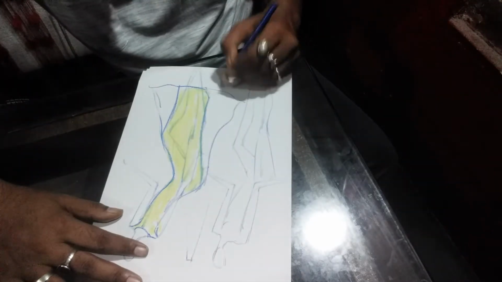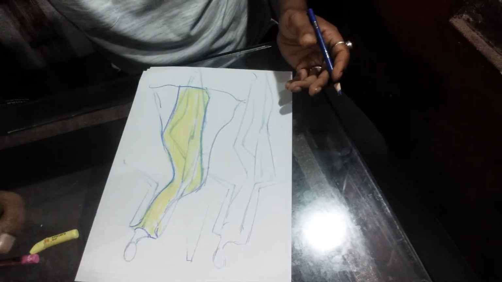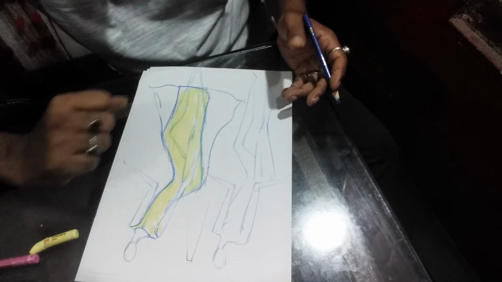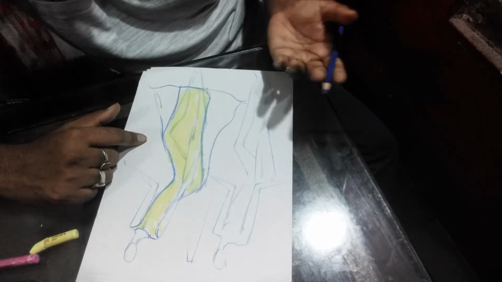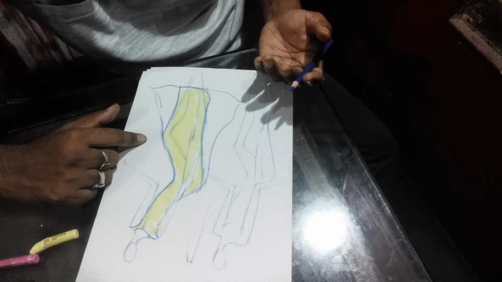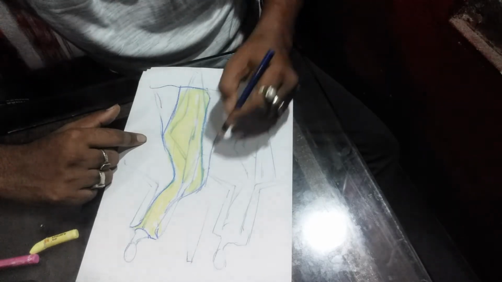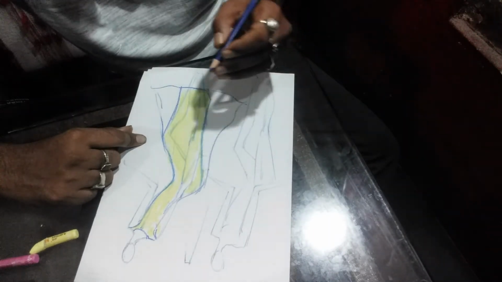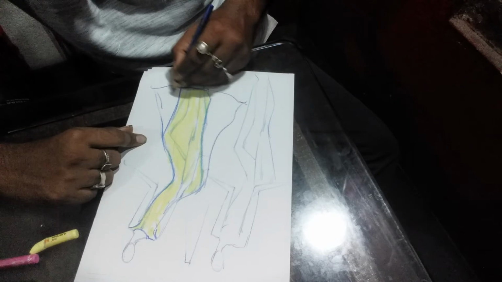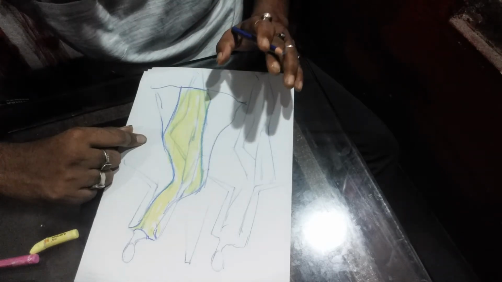If it is the long one, too big, you can call it maxi or night dress. But if we go for the kali, this is called anarkali, and if it is longer this way, this is called ethnic wear.